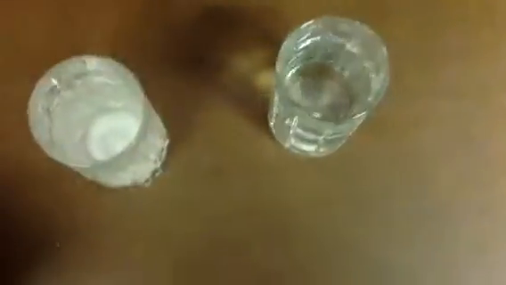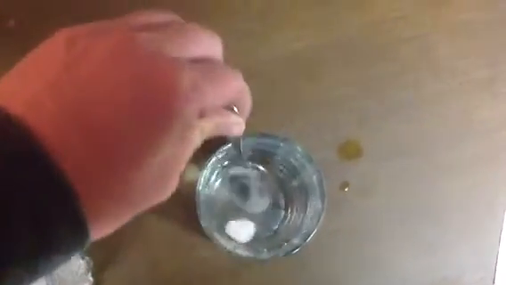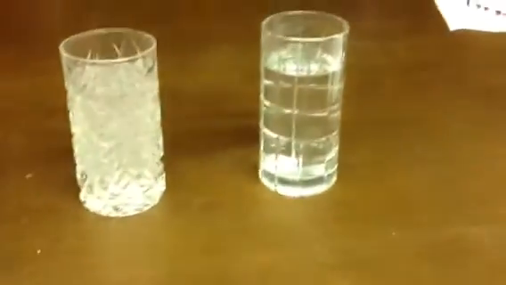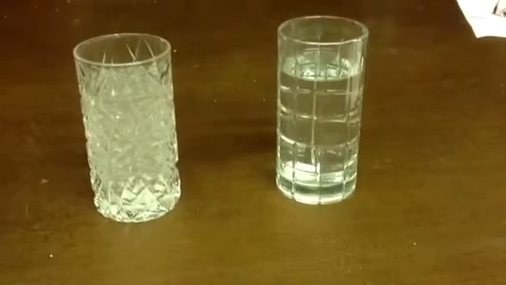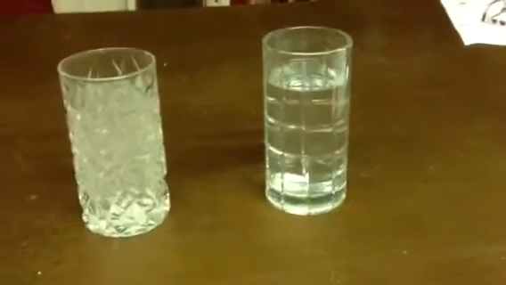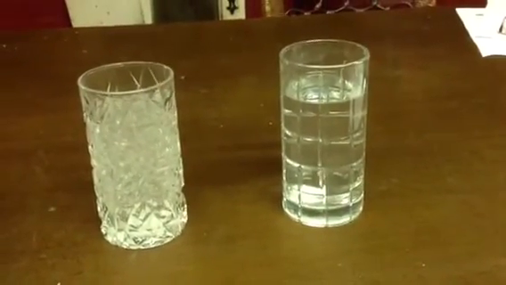Now, the sugar on the left is going to dissolve a lot quicker because the surface area is more spread out. So as you stir it, it'll mix in quicker. The sugar on the right is going to go a lot slower because it's one big block and the water slowly has to eat away at the outside until it can get into the inside. So surface area greatly affects how quickly or slowly it dissolves, because of how quickly the water can mix in with it.